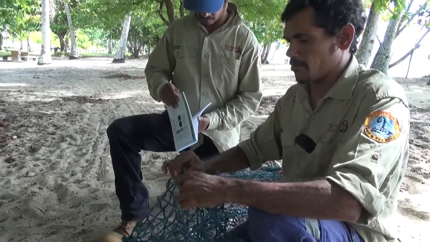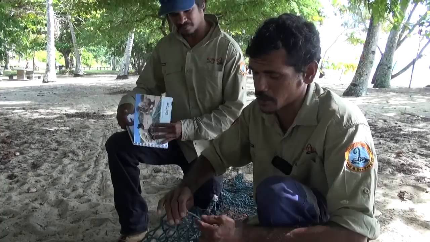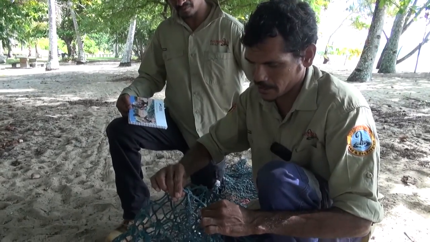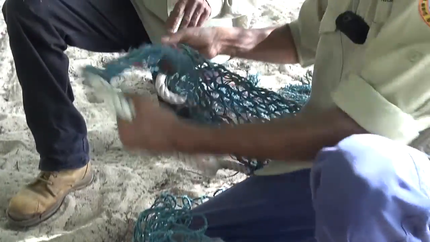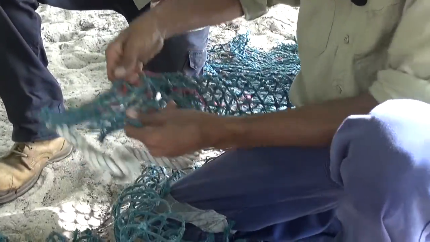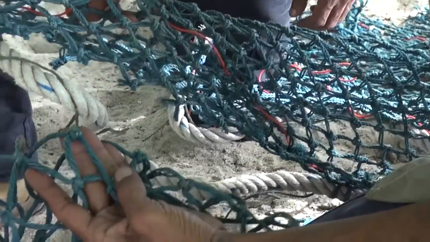We need to look at whether the line is double or single. In this case, it's a single. And we have a double here, you can see the double, which is different to the single.